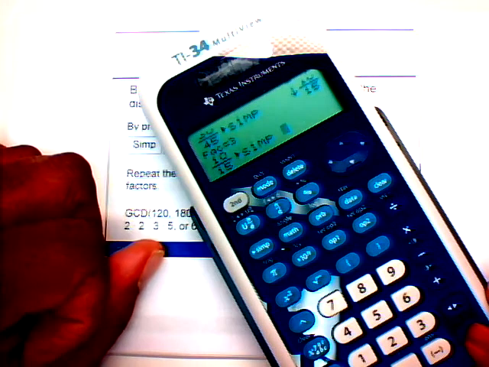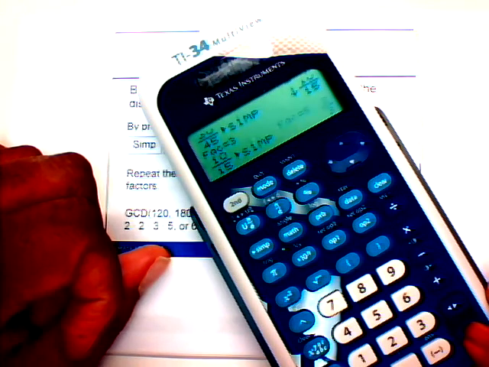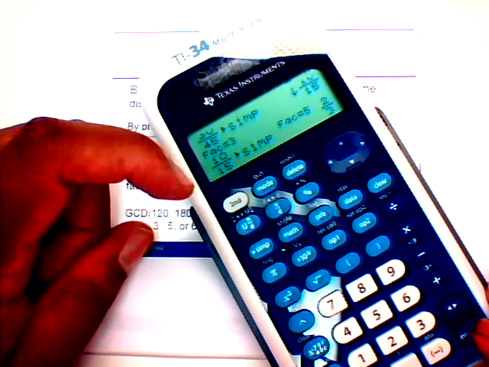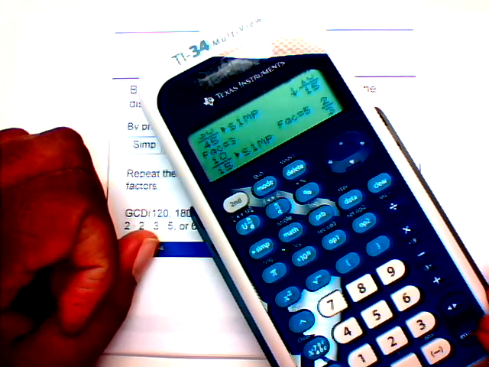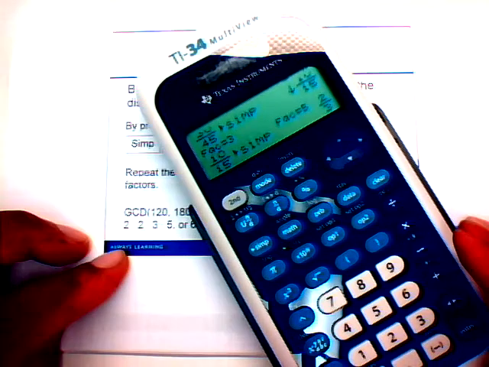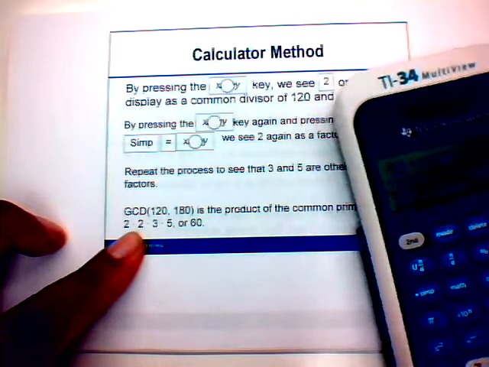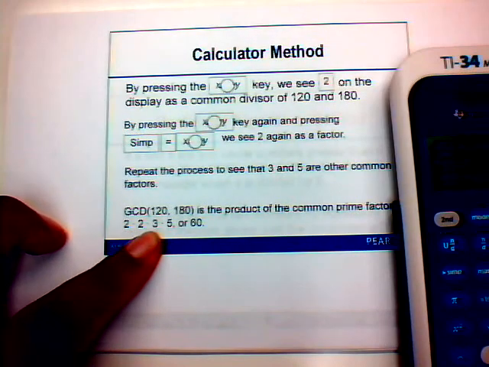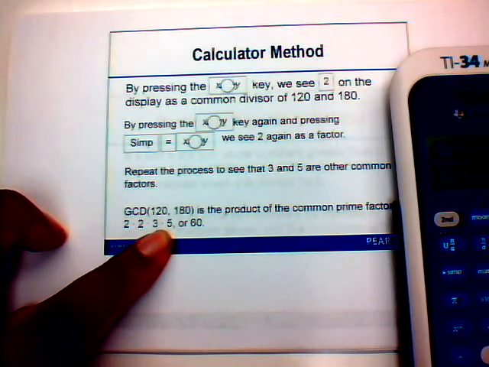And then hit the SIMP button again. The factor is 5 that we use to get the 2/3. So as you can see, 2/3 is in simplest form. So that's where this comes from. 2 times 2 times 3 times 5.